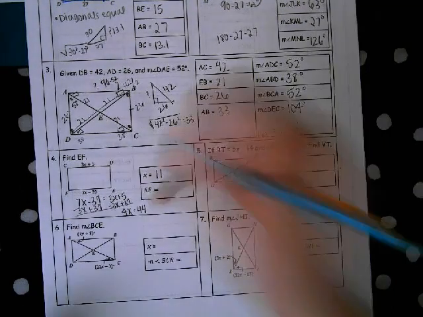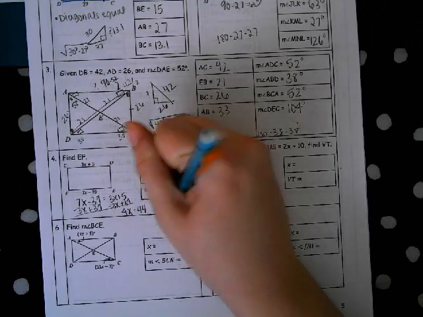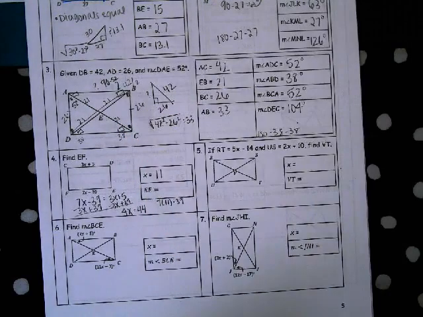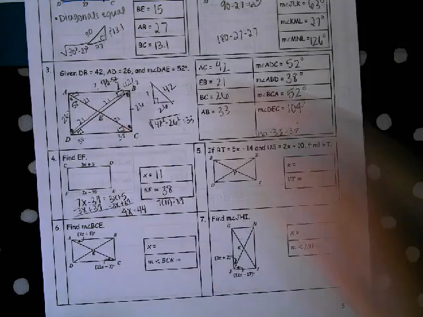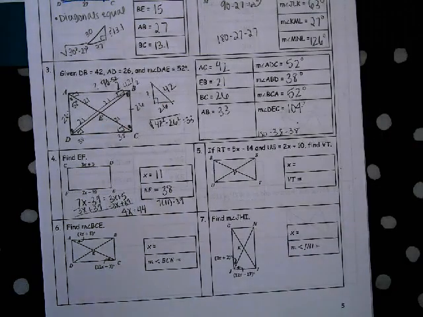So 7 times 11 minus 39. That gives me an EF of 38. This is a side length, so no degrees, just a side.